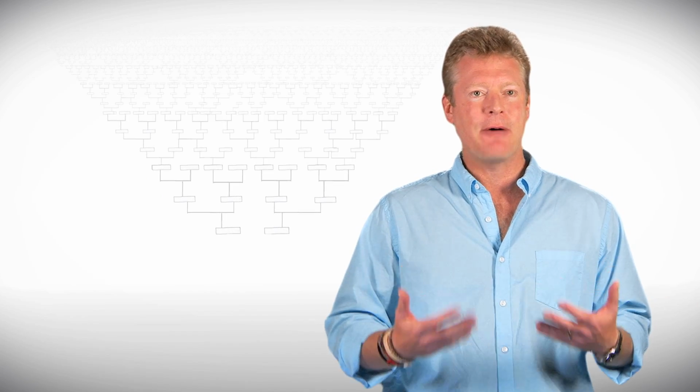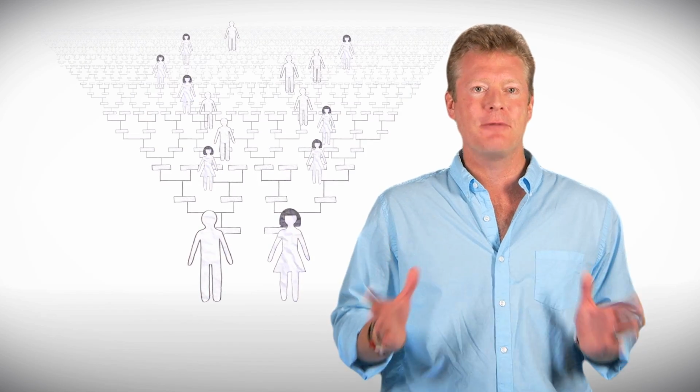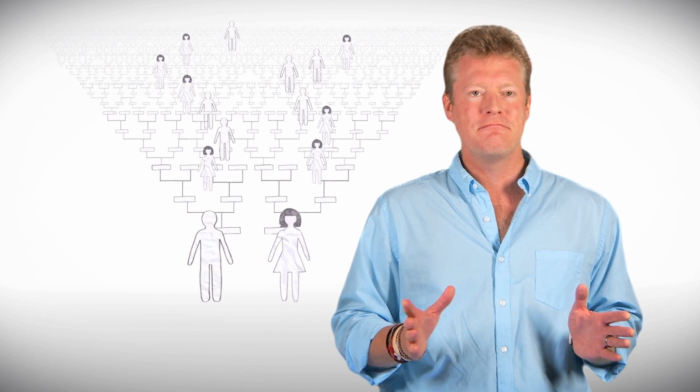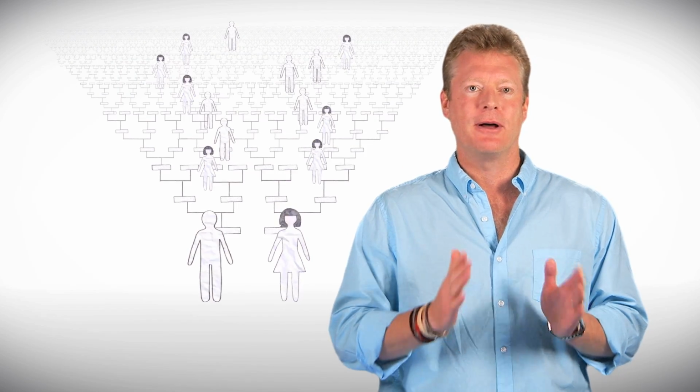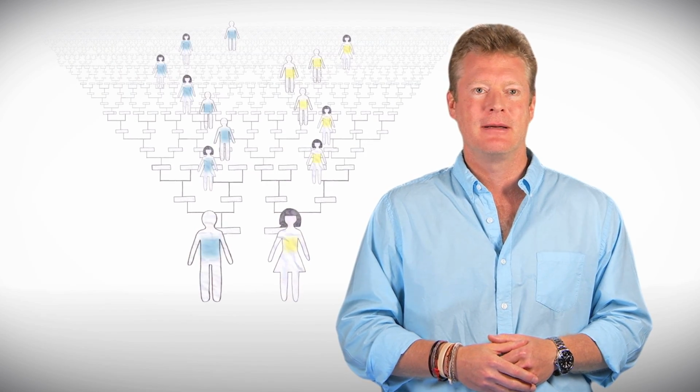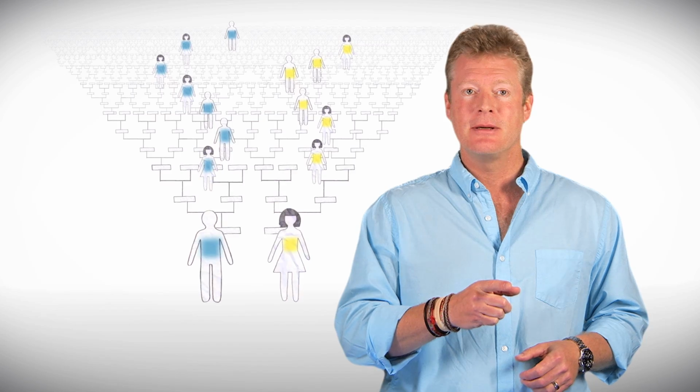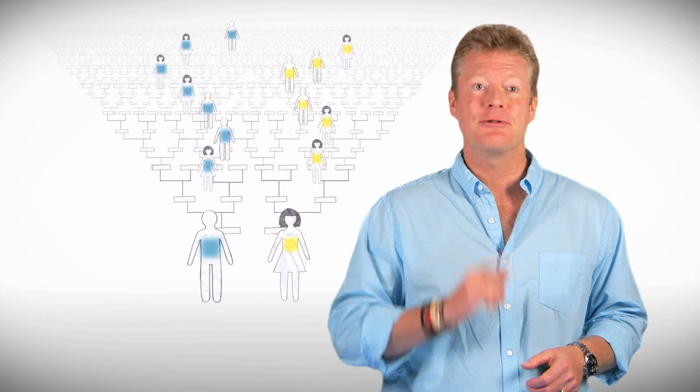These markers allow us to create a family tree for everyone alive today. You, me, everyone walking around on planet Earth, we all fall onto a branch of the human family tree. And by examining your markers, we can tell you which branch of that tree you're on.